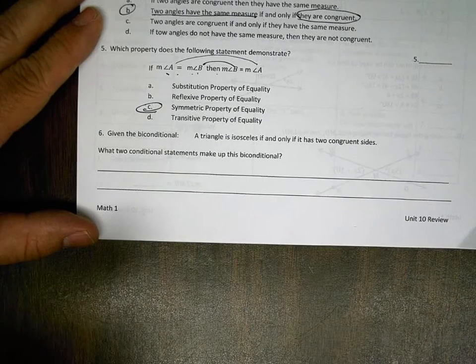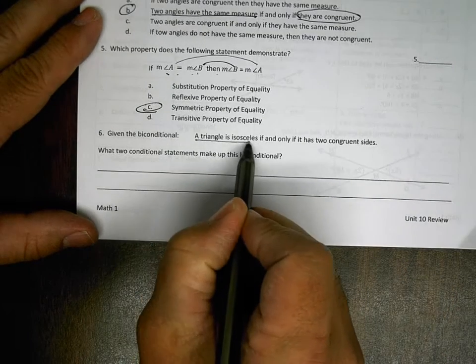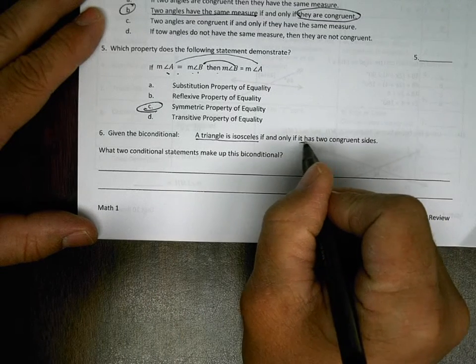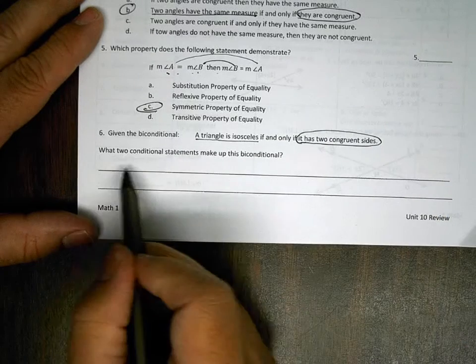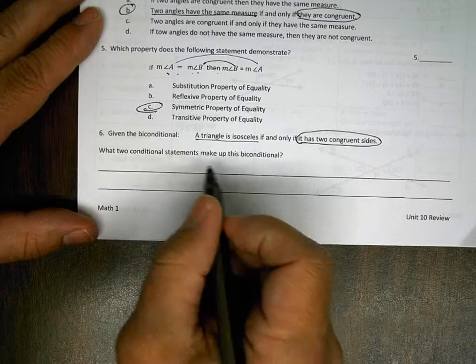All right, number 6. Given the biconditional statement, a triangle is isosceles. There's your if and only if. It has 2 congruent sides. What 2 conditional statements make up the biconditional? Well, pretty easy.